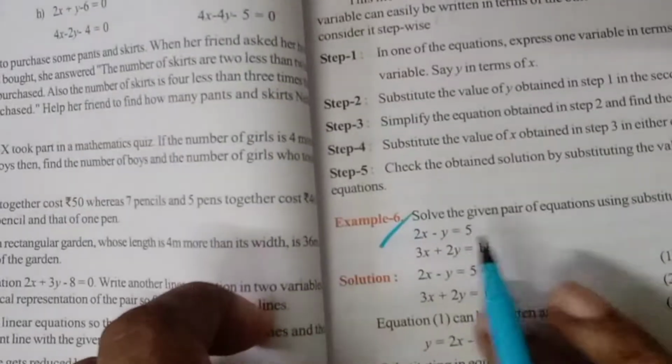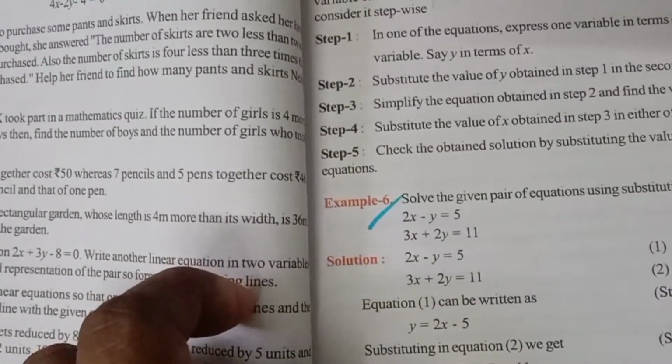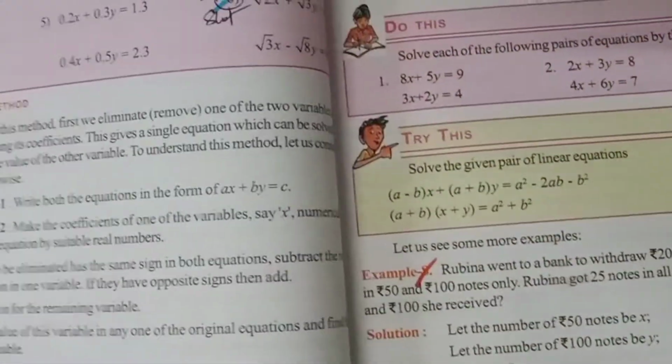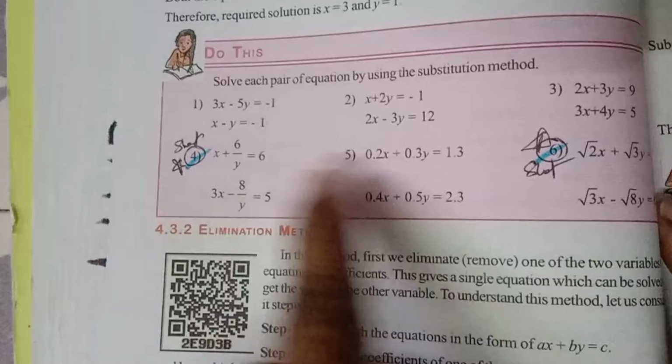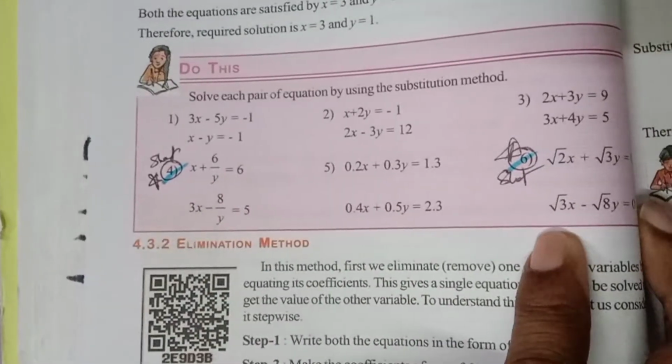Next, solve the pair of equations by substitution method. This is one question. Here in the exercise we are having these two questions that are very important for short model. Do this, page number 88.